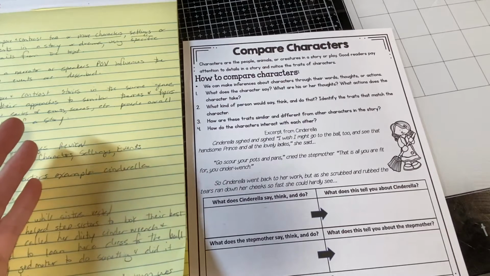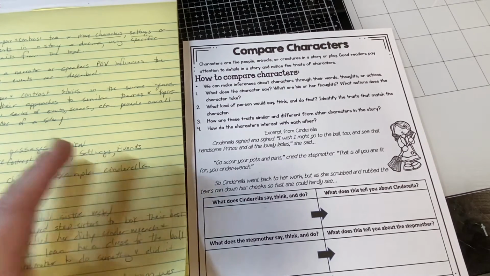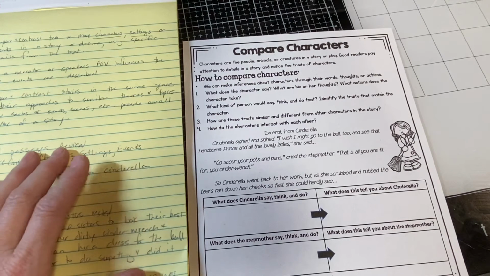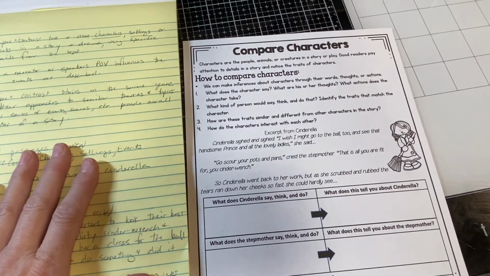What does a character say? What are his or her thoughts? What actions does the character take? What kind of person would say, think, and do that? Identify the traits that match the character. How are these traits similar and different from other characters in the story? How do the characters interact with each other?